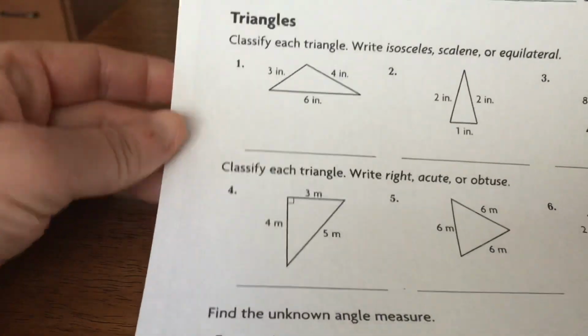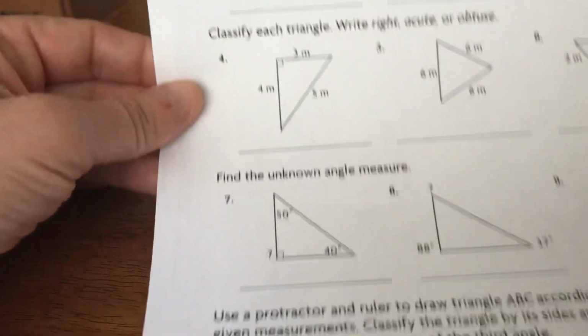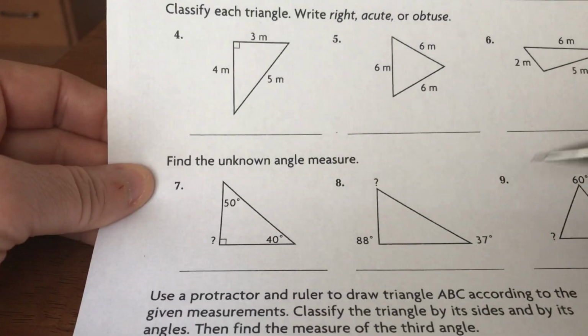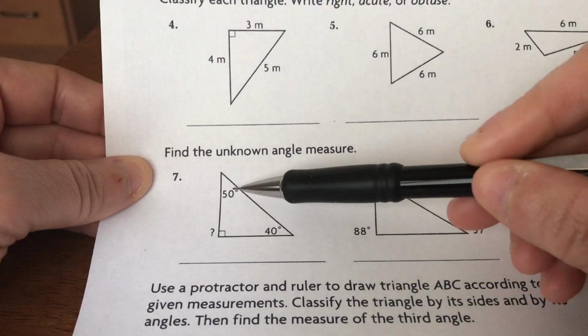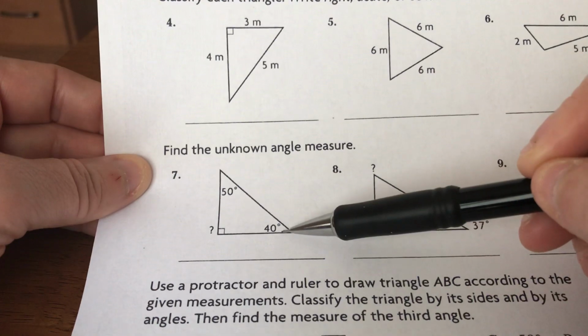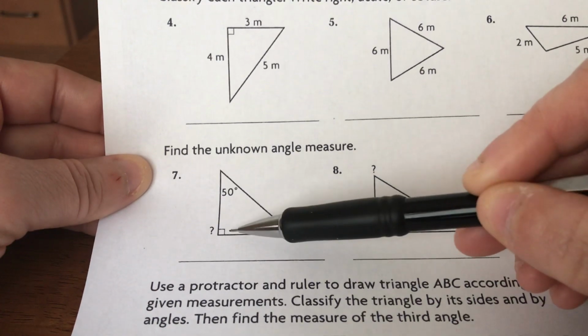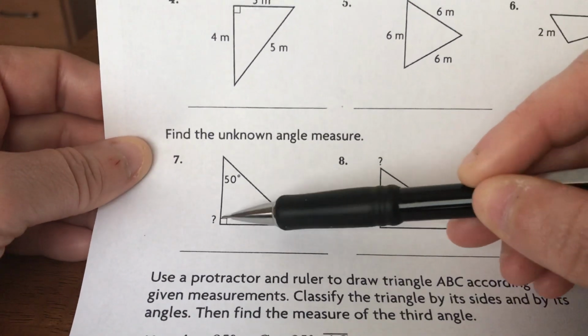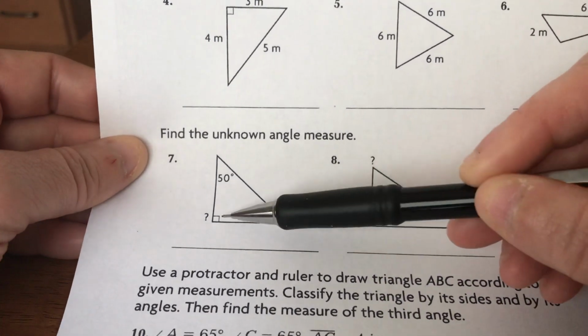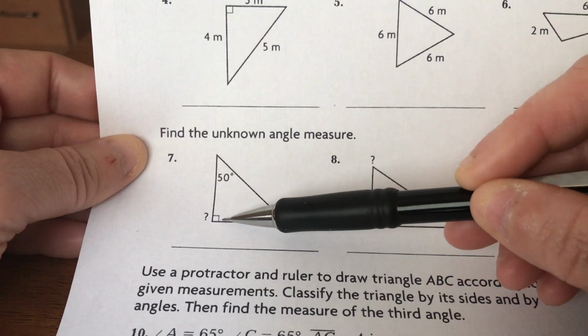Triangles, all right? And triangles, it says here at the center, it says find the unknown angle measure. So here they give you actually 2 measurements here. You don't even need a protractor. And this one is the mystery angle. And if you were paying attention, there's that symbol that I showed you. We already know what the value of that angle is, okay?